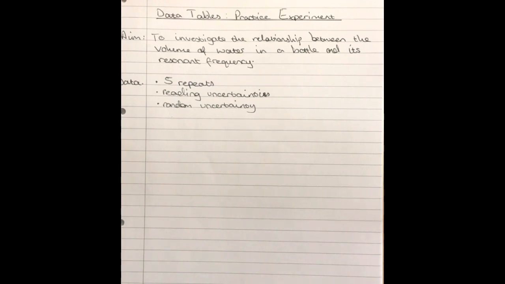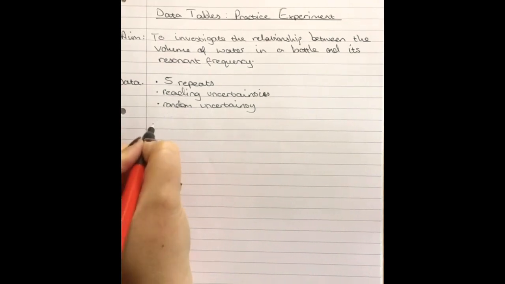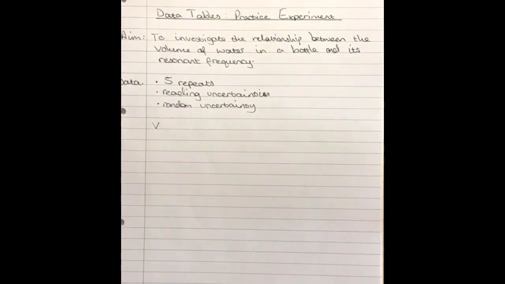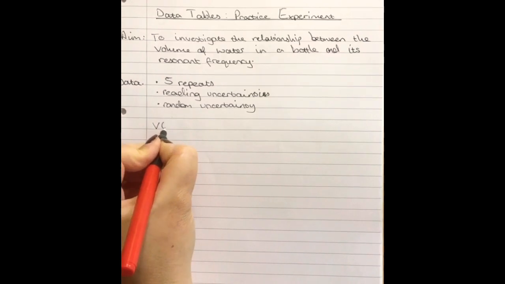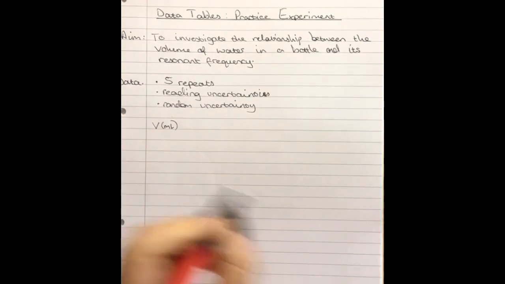Okay, so the very first thing that we'll be recording is the volume, because that's the one that we are deciding. So our first column is volume. I don't have to write the word, I can just use a symbol. There is an official symbol for volume, so I just use it. And I'm going to be recording my volume in milliliters.